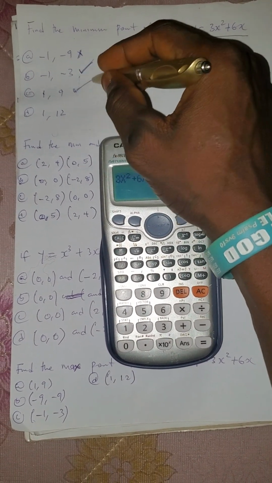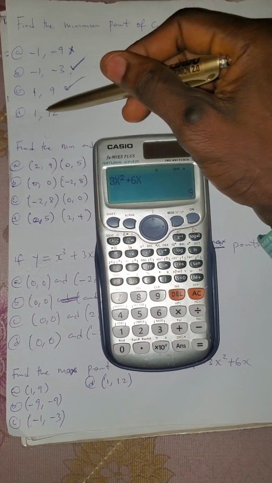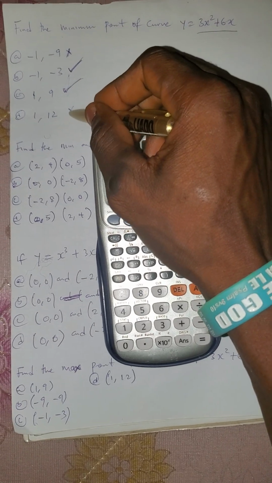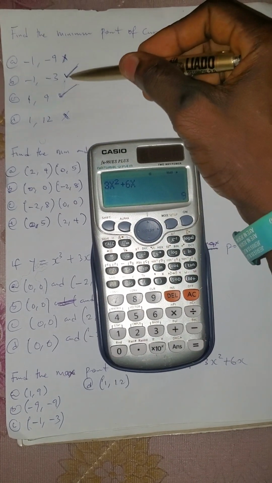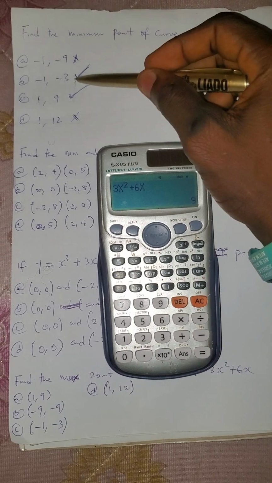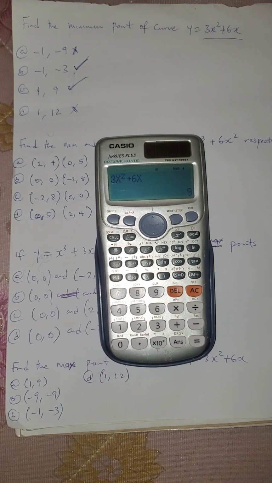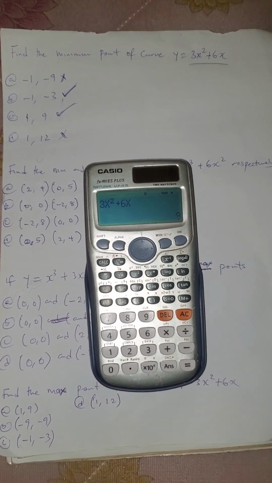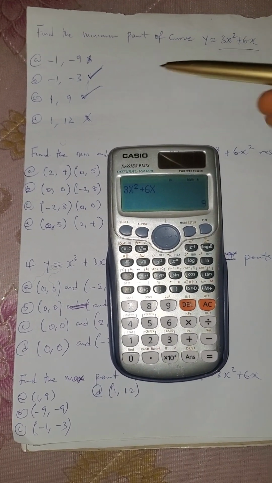So can you see that these are correct? Now when you press 1, it is 1 we just pressed now that gave us 9. So it cannot give us 12. That shows that either of these points, it is minimum or maximum. Now, how can we now derive the minimum and maximum point from here? Now check the one.